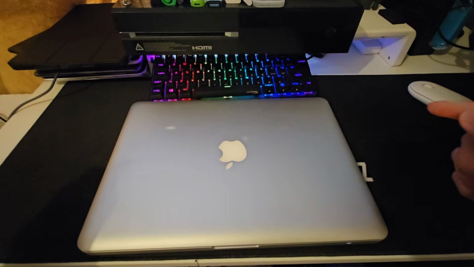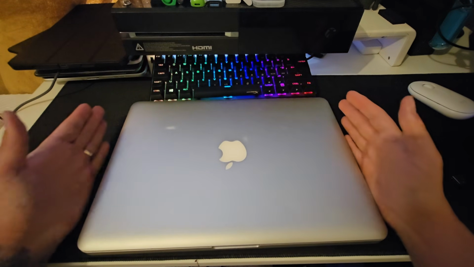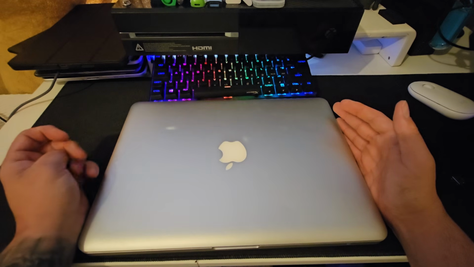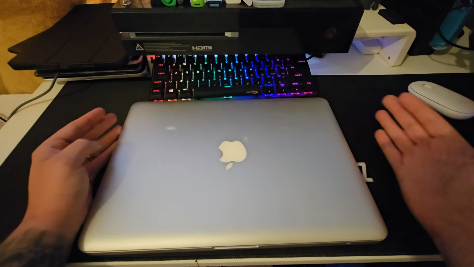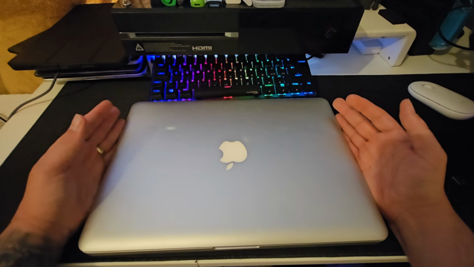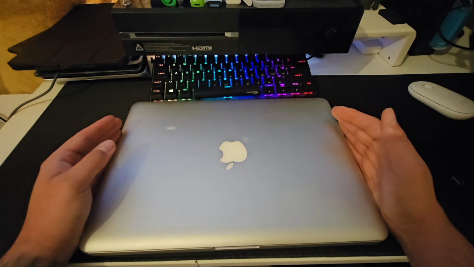Guys, today we are going to get this 2011 MacBook Pro working as an emulation machine. That's right, we're going to get this into retro gaming. And it's actually really simple, and I'm going to go through the steps with you. It doesn't involve downloading any additional Linux softwares or anything along those lines. As long as you have access to Steam, this will work perfectly.